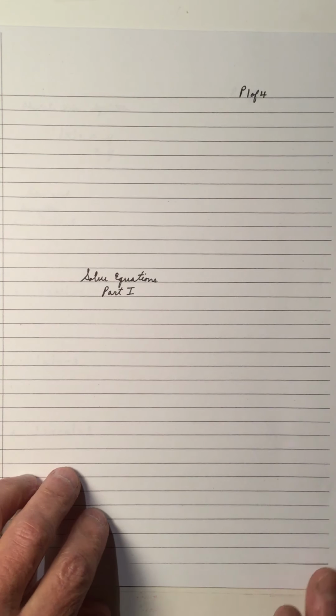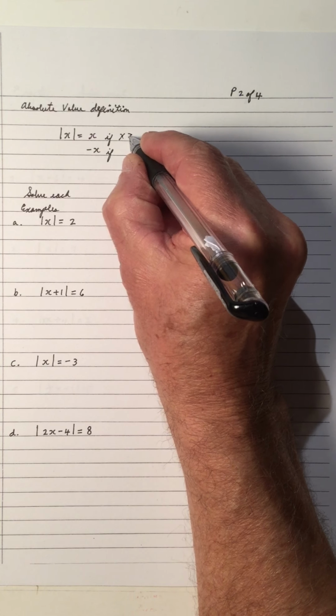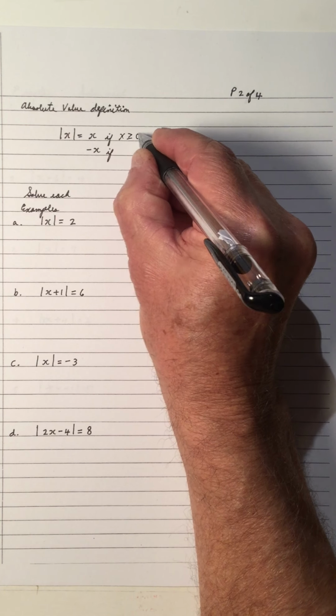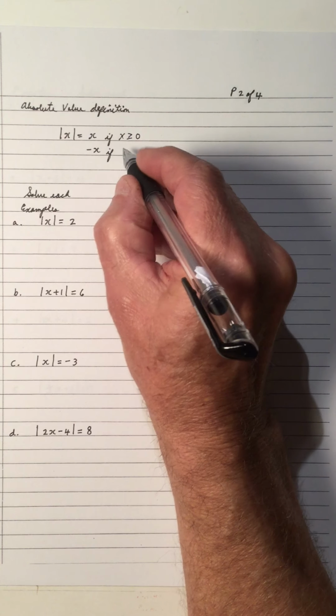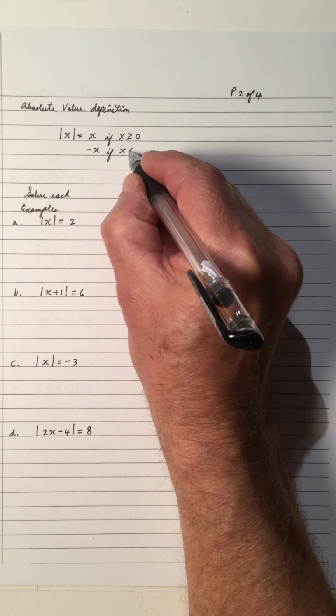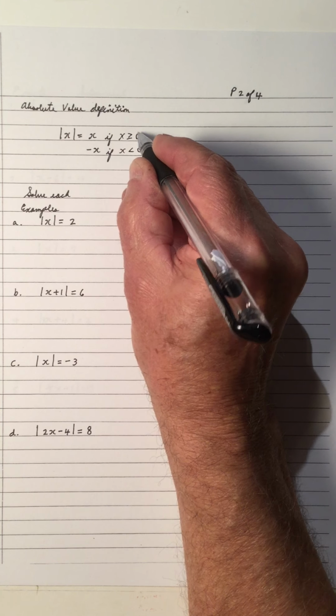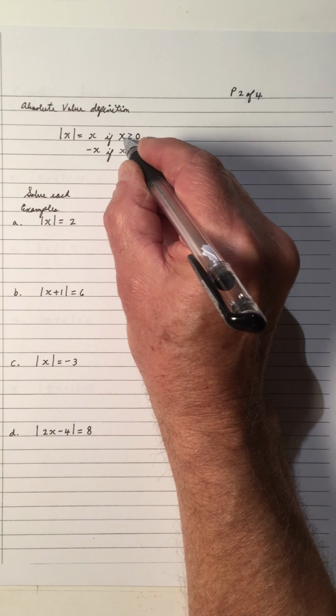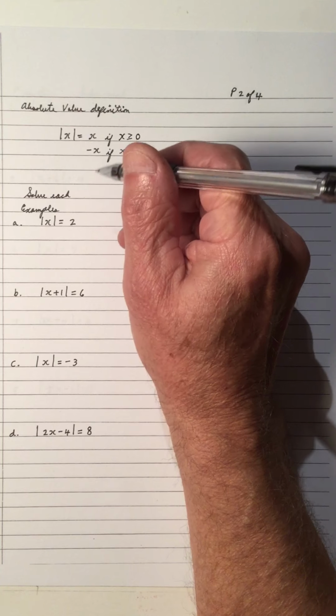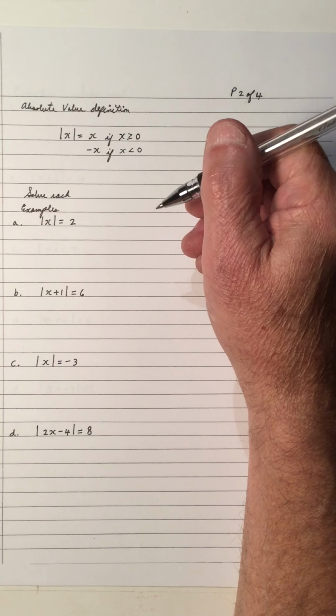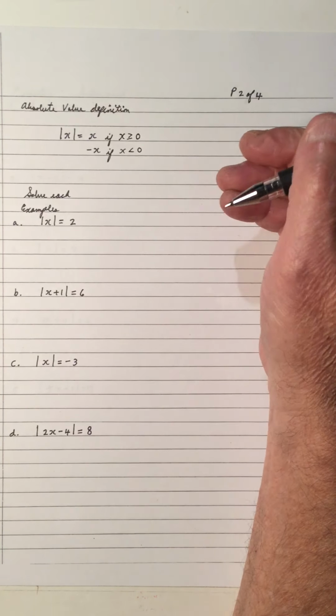Absolute value equations. Absolute value definition: the absolute value of x is equal to x if x is greater than or equal to 0, and is equal to negative x if x is less than 0. I'm going to follow this definition in solving equations, which I will use again when I solve or graph inequalities.